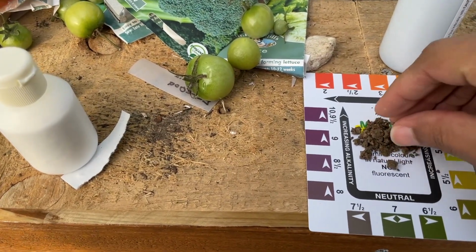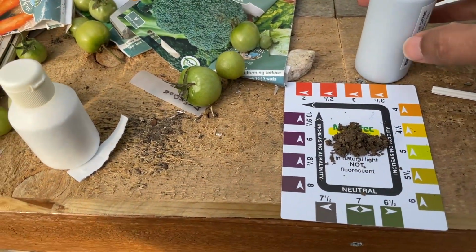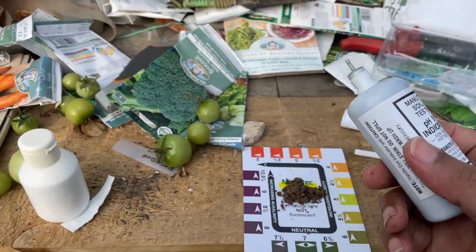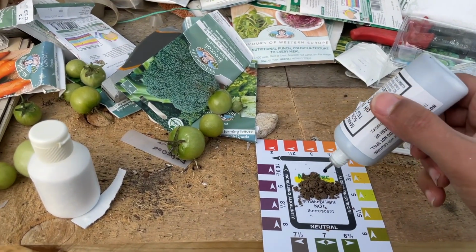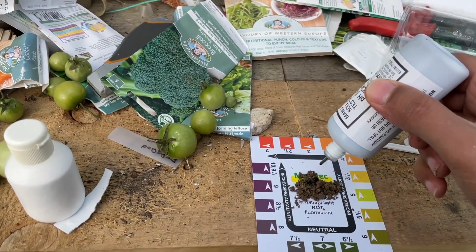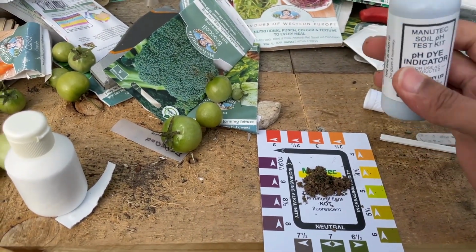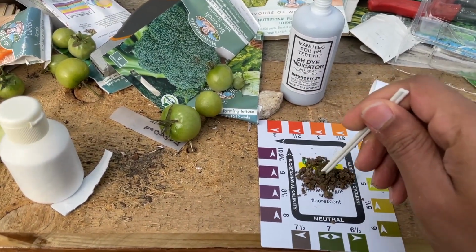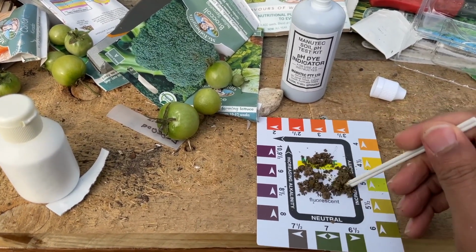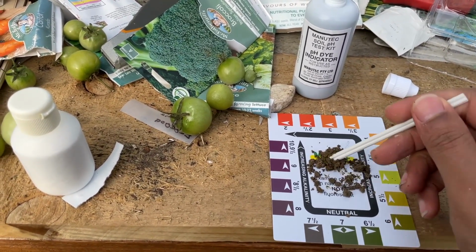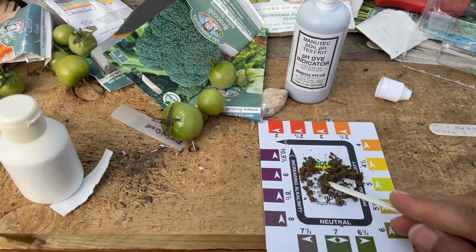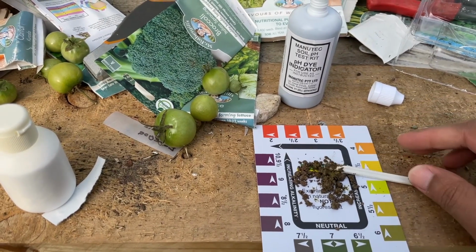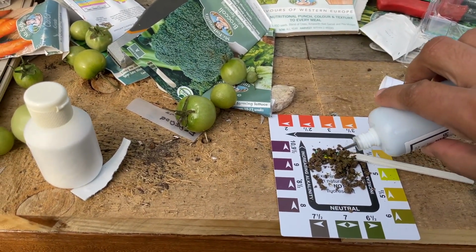Doesn't really matter, right? And then you got this little indicator liquid here, and what you're going to be doing is just dropping a few drops, not too much. So here, 1, 2, 3, all right. And now you got that little stick that you get with the kit that allows you to mix it up together. Just mix it up. You may need to add more if it's not enough. It's really hard to do that with one hand, by the way. Didn't think about that too much, did I?